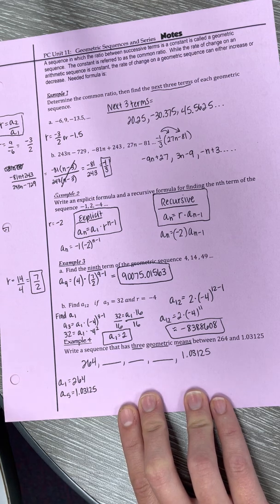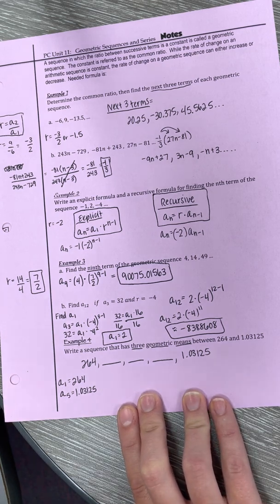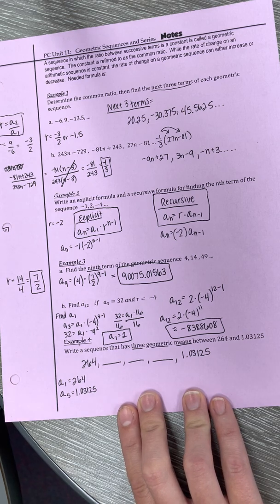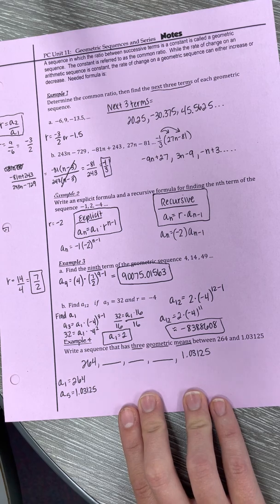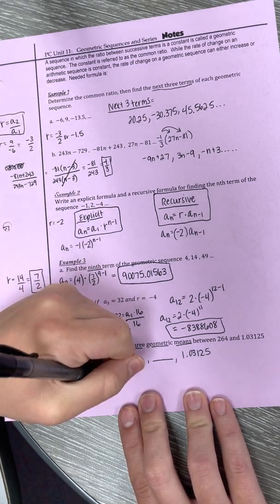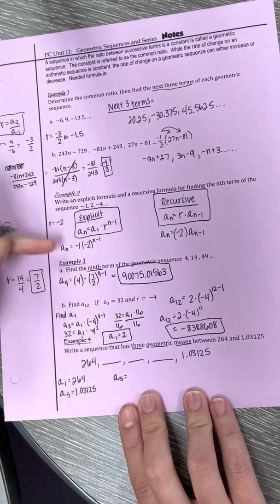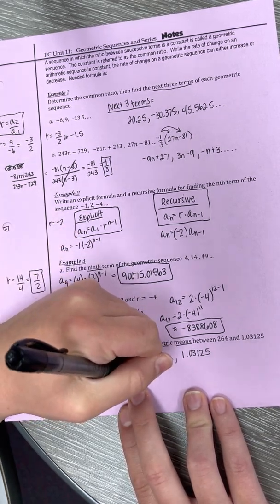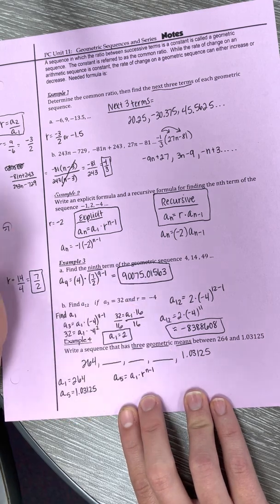We have got to figure out what R is. The only way that we can do that, it looks like we'll have to use the explicit formula. We're saying that A5 is equal to A1 times R to the n minus 1.